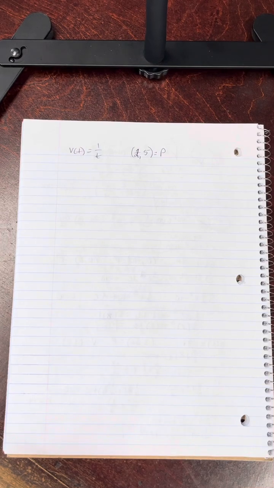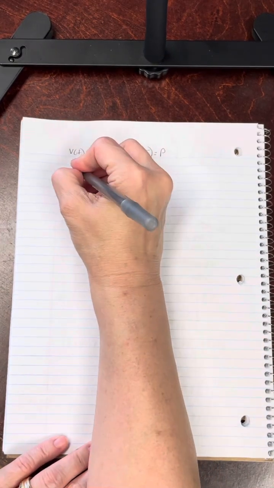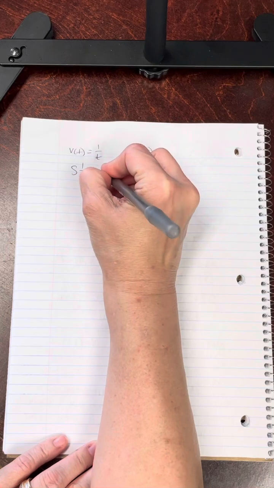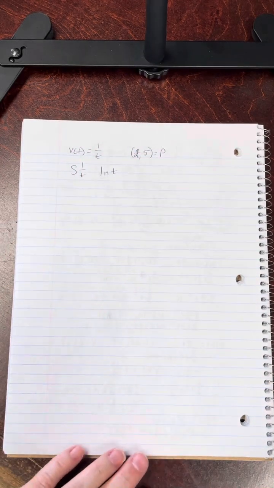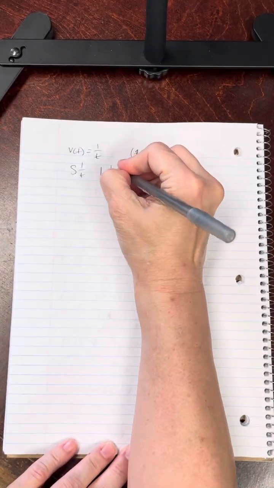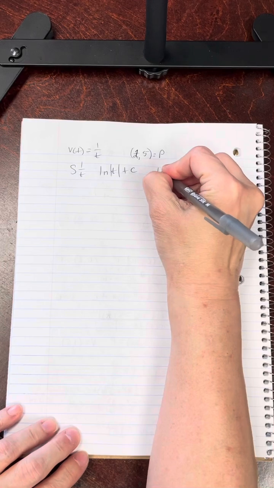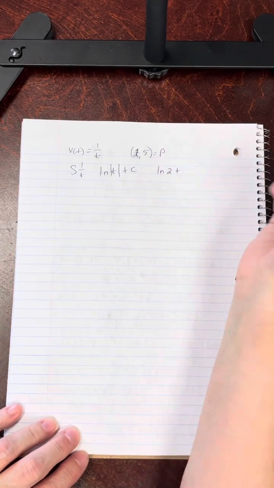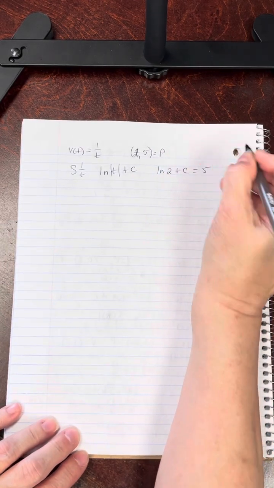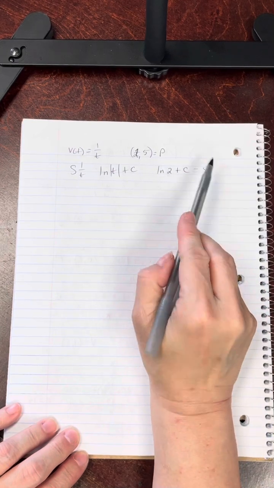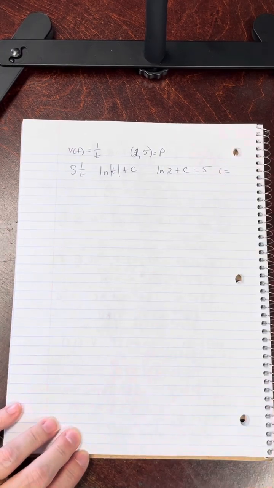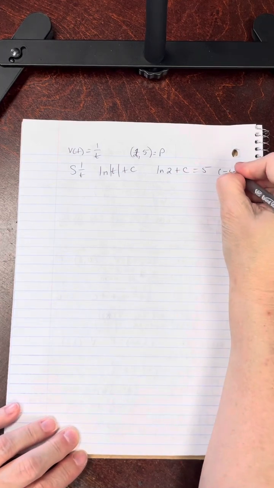So we first need to integrate our 1 over t, and that we should recognize is natural log of t plus c. And then technically it's an absolute value in there because I don't know what sign I'm dealing with. And then we're going to plug in that 2 and 5. So the natural log of 2 plus the c equals the 5. Calculator that and subtract it from the 5, and you should get that c is 4.31.